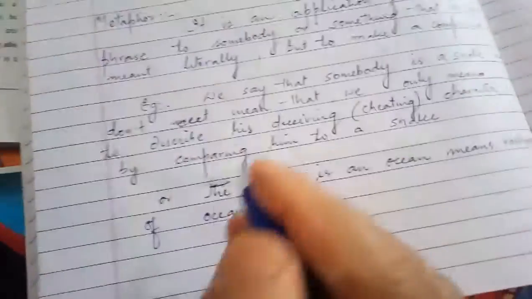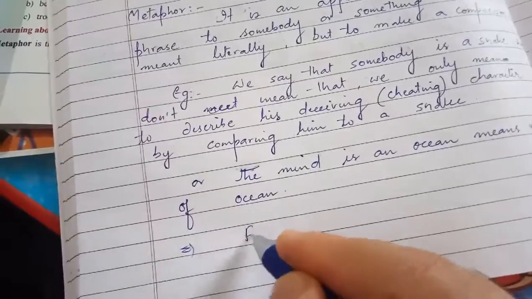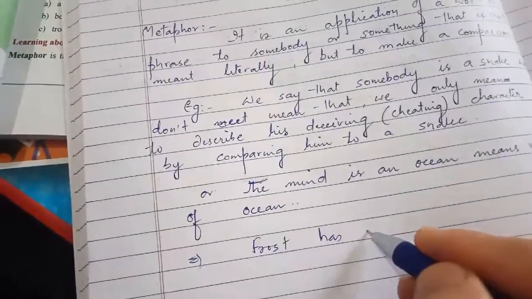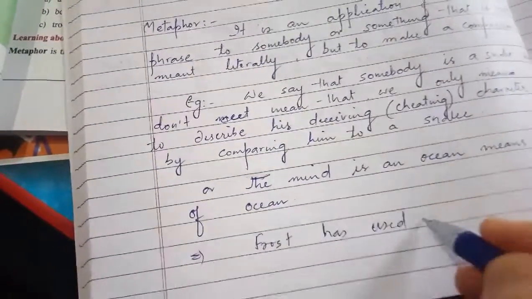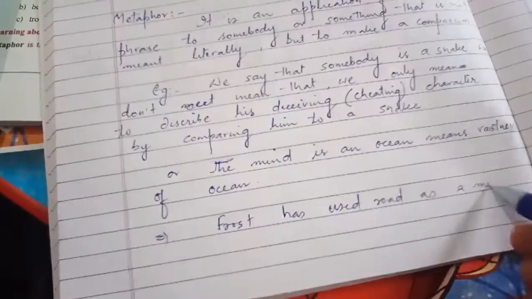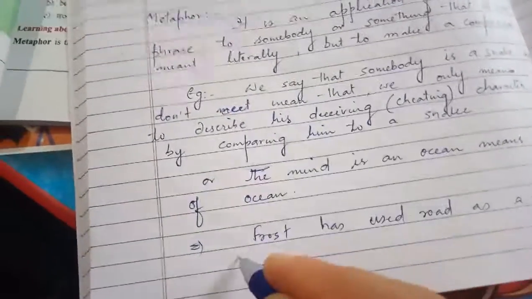So in the present poem, The Road Not Taken, Frost is the poet of the poem. Frost has used road as a metaphor. Frost has used road as a metaphor for the choices of life.